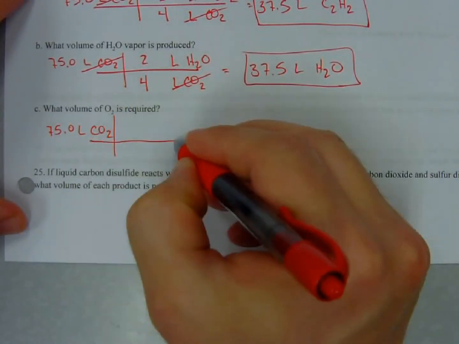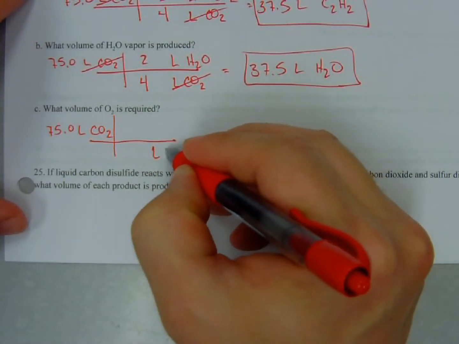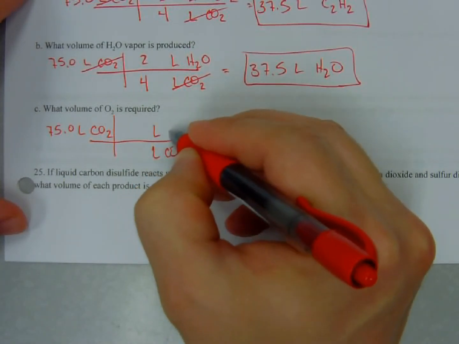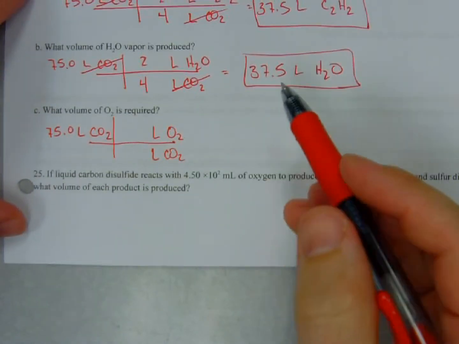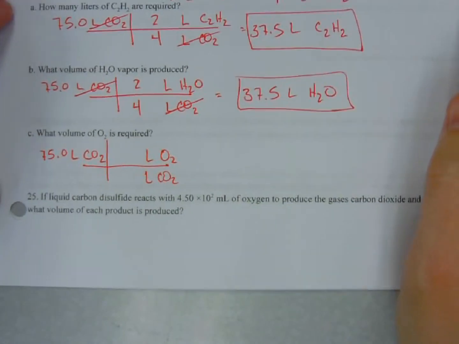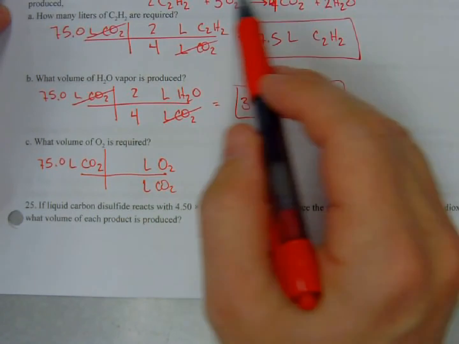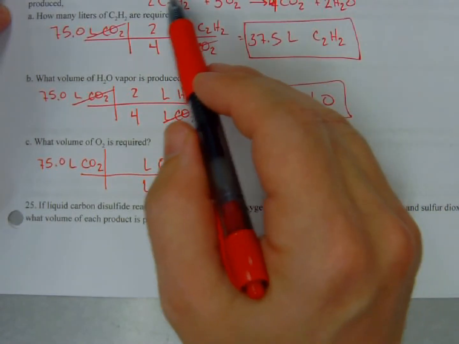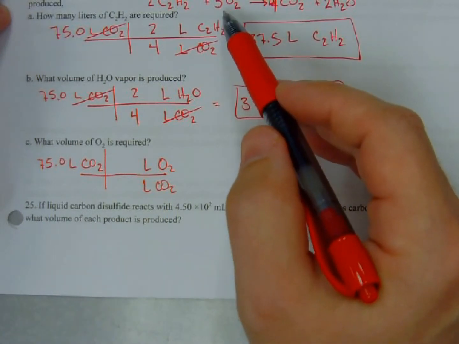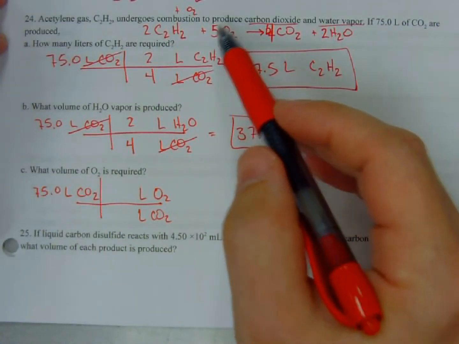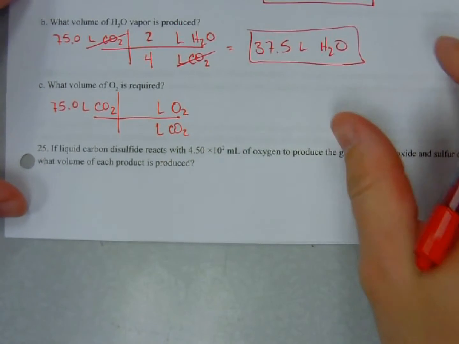Want to convert out of liters of CO2 and go into liters of O2, right? Because we said that there has to be sufficient O2 to react with this volume of CO2. So how much of this is involved in the reaction?